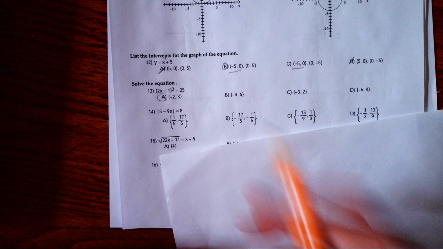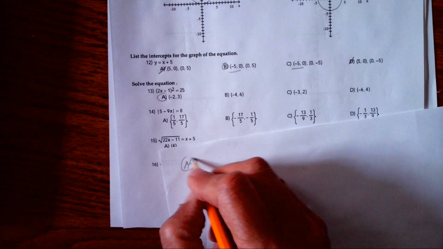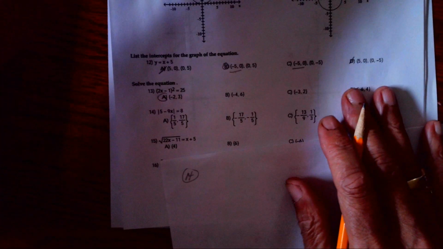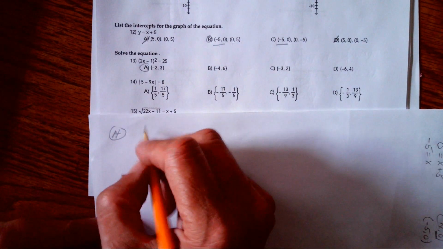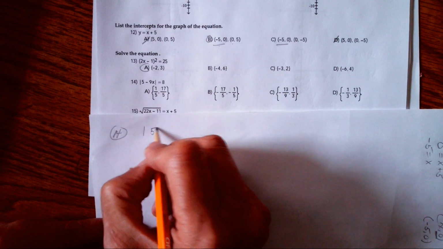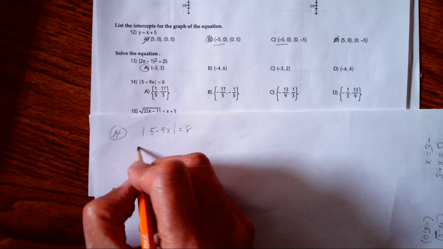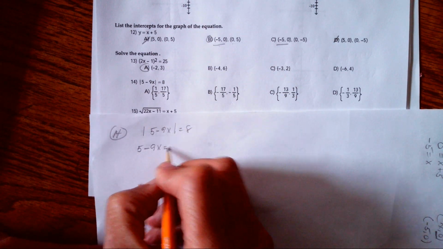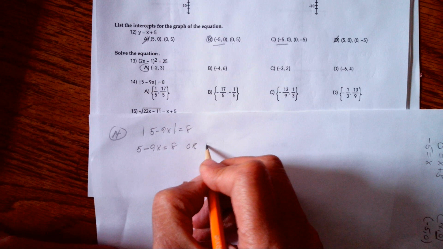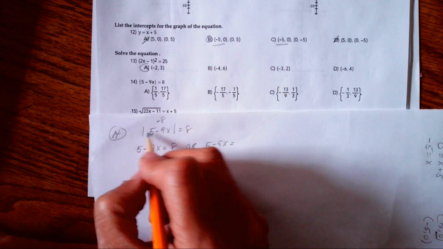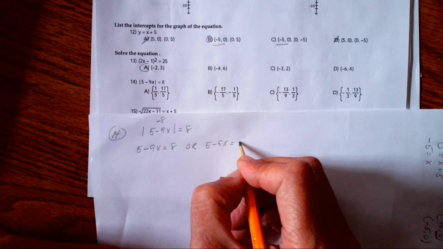All right, number 14. Absolute value problems. We've done a whole section on this. And once again, absolute value problems are going to have two solutions. So what do we got for 14? The absolute value of 5 minus 9x is equal to 8. So that translates to 5 minus 9x could be 8, or 5 minus 9x could be negative 8. But since it was enclosed in the absolute value bars, we made it positive.